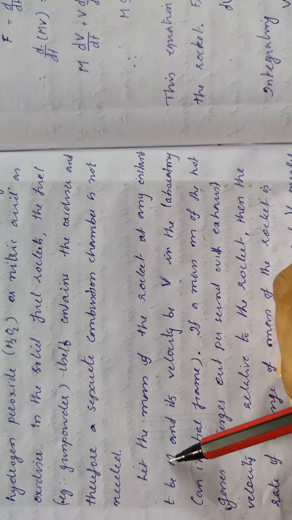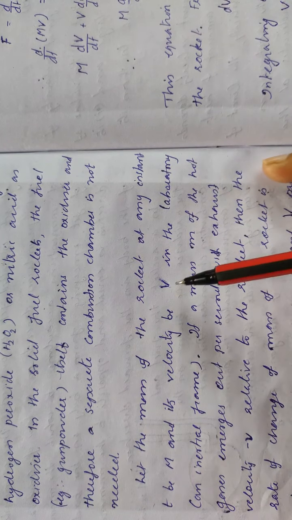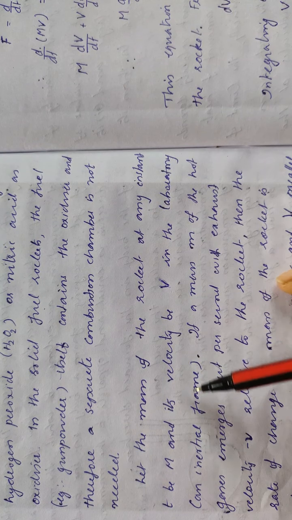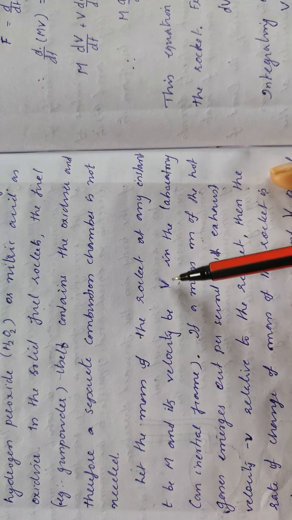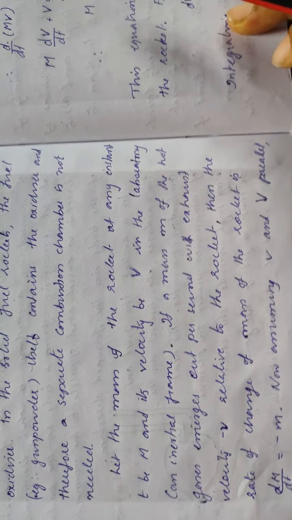So at any instant, the mass and velocity of the rocket are represented by capital M and capital V in the laboratory or inertial frame of reference.